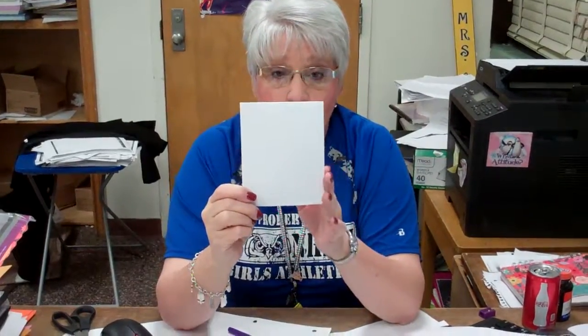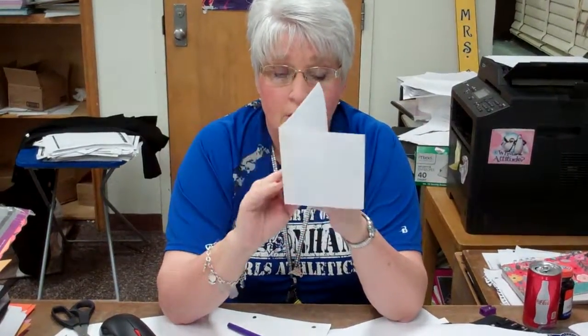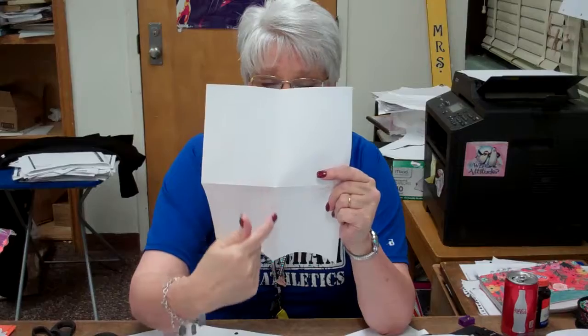Okay, everybody should have a piece of white paper. The white paper, you're going to fold it in half. Then you're going to fold it in half again. So when you open it up, you have now divided your paper into fourths. There's a line here and a line here.